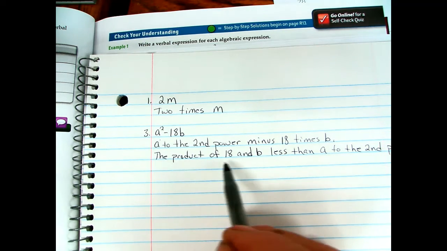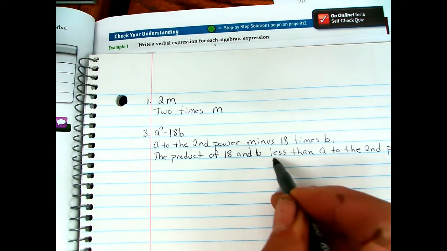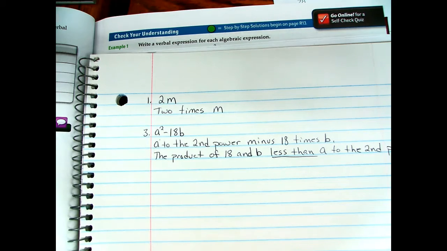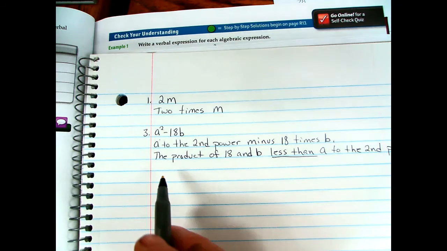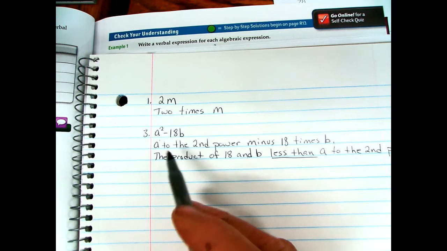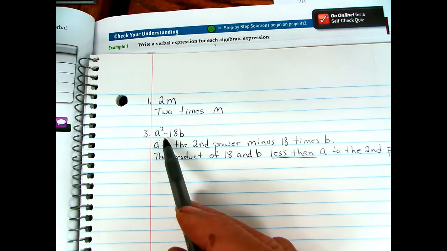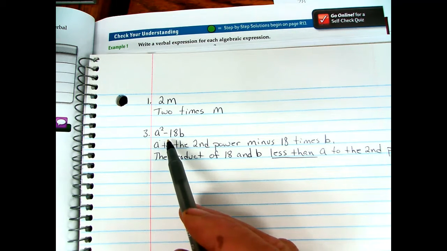My point in writing this is to use this phrase less than, but also to point out that there are many different ways to verbally write the same algebraic expression.